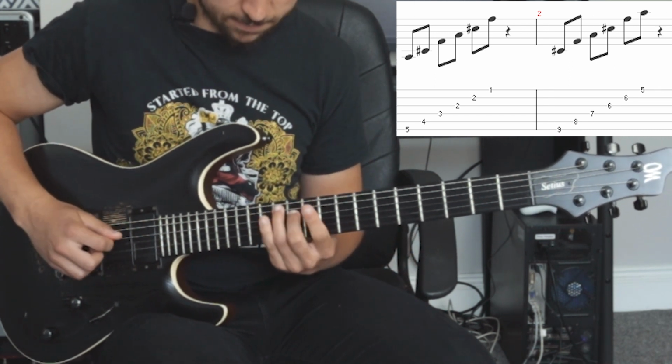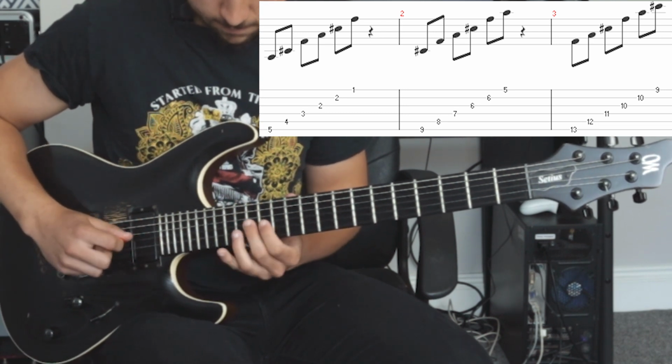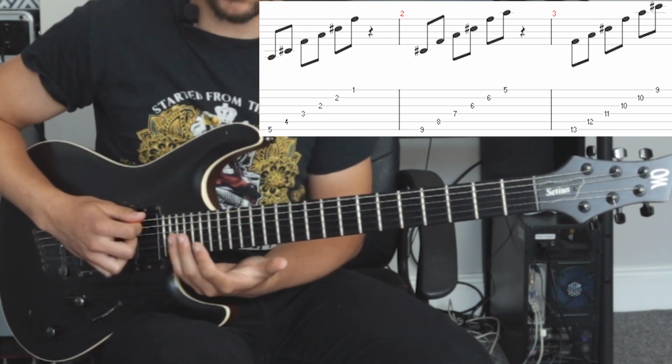And then again, and again. You can just keep going up in thirds. Now here's a lick that I created using some augmented arpeggios.